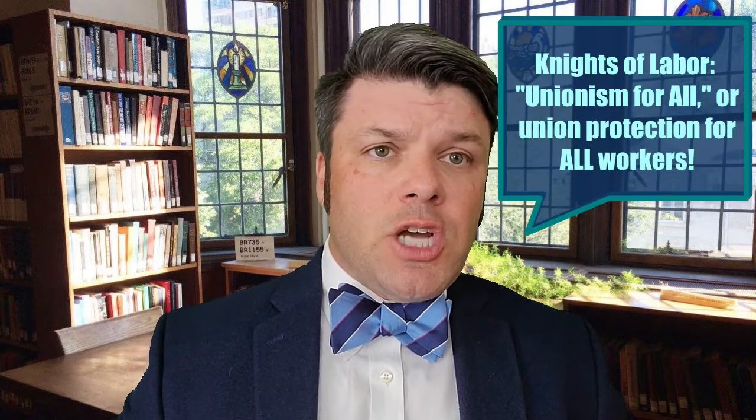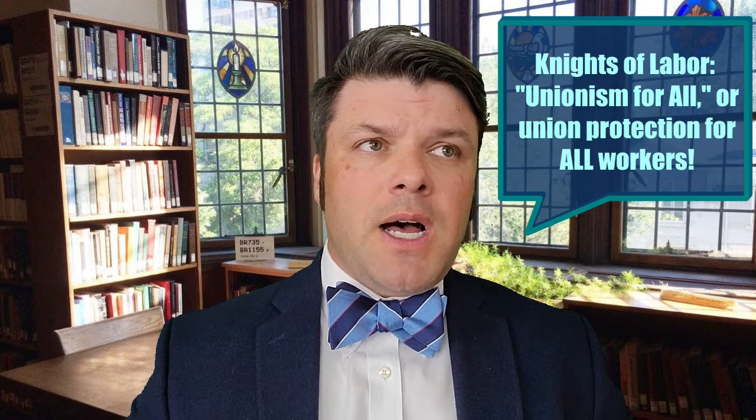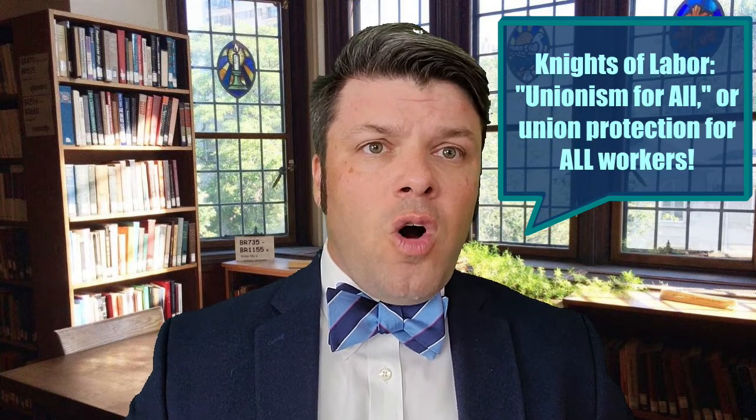So when it comes to Knights of Labor, Gilded Age comes to mind, unionism comes to mind, unionism for all. If you think back to that point in the class, the Knights of Labor wanted to organize skilled workers and unskilled workers. They wanted to offer unionism to men, but also to women as well. Immigrant-born workers, native-born workers, you get the idea. That's what we meant by unionism for all, okay?